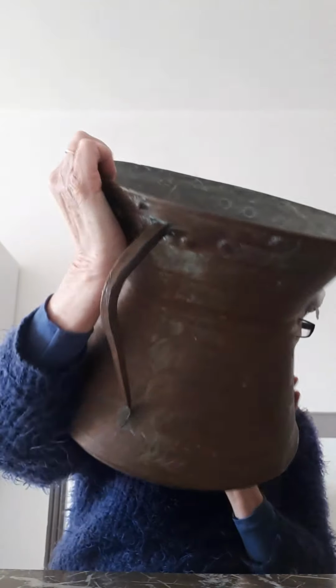Now, to show you this object, I have to put this on my head. So I'm going to put this on my head. It's a towel, a tea towel. And I'm going to put this object on my head. What do you think it is? Now you can see. Look at this object.